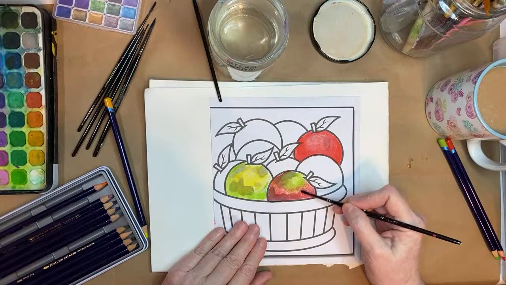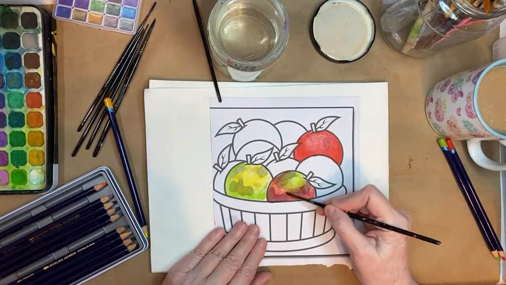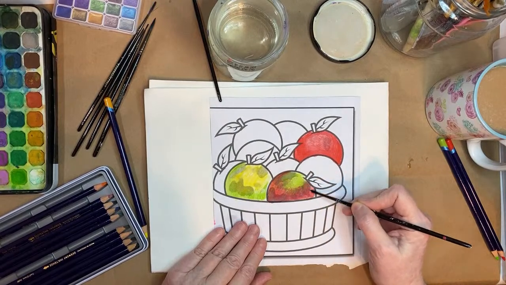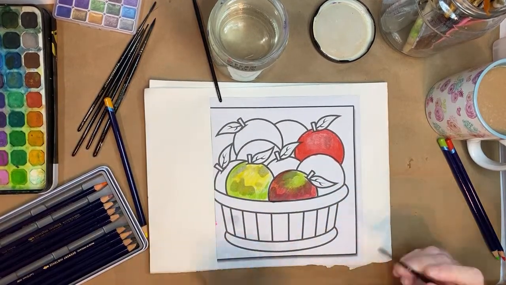So were these getting so wet, I'll have to let it dry to see if there's anything I want to go back in and do to it.